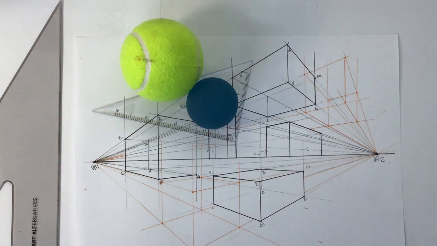Welcome back to our perspective drawing series and our focus on 2-point perspective. This is part 2 of 2-point perspective, where we're focused on circles, ovals, spheres, round objects, tubes, cones, things like that, and how to draw them.